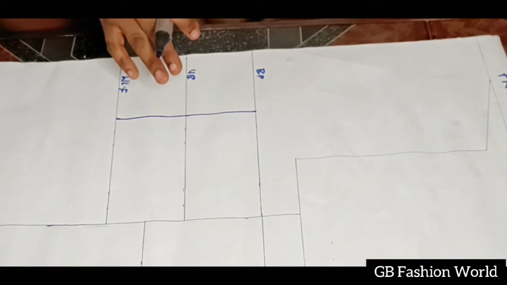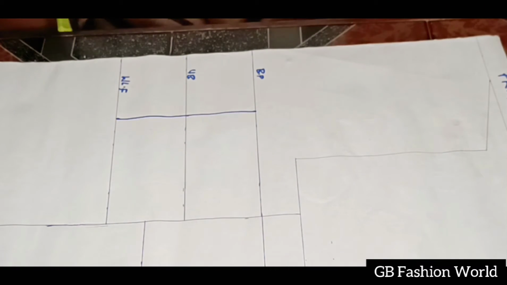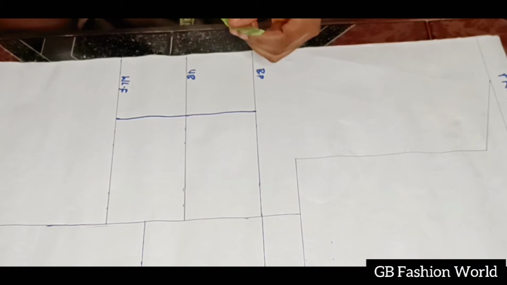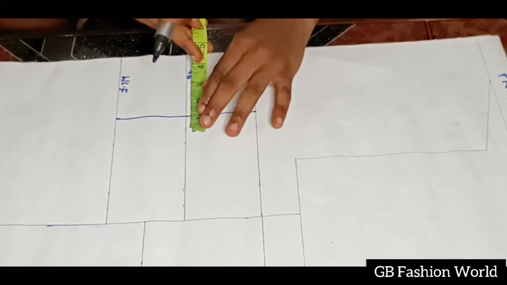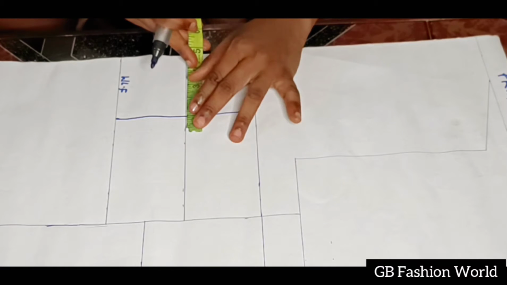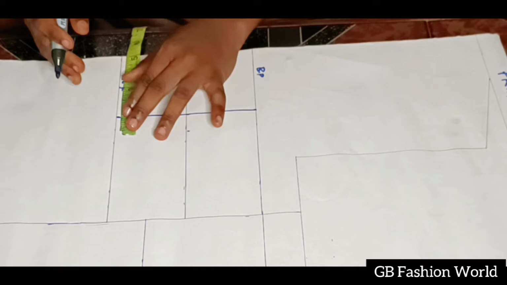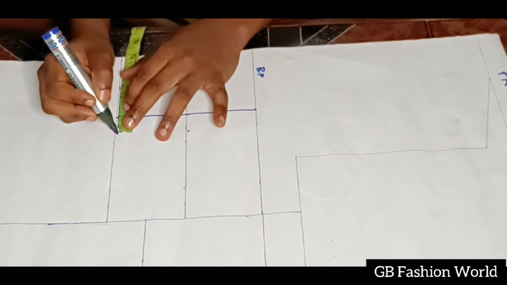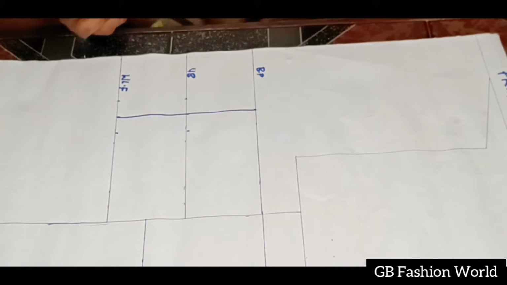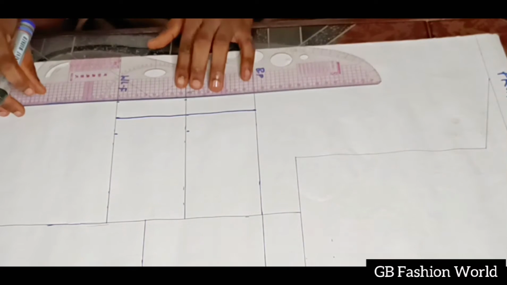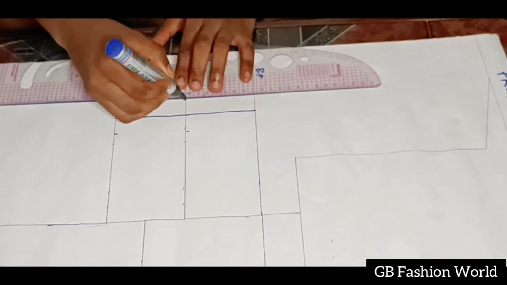So this is what we have. So you want to go ahead and contour the under bust. You can use 1.5, you can use 2 inches. So let's go ahead and use 2 inches. Let's mark 1 inch here, 1 inch here on the under bust, and on the waistline let's mark 1 inch here and 1 inch here, and then we'll go ahead and connect like this.